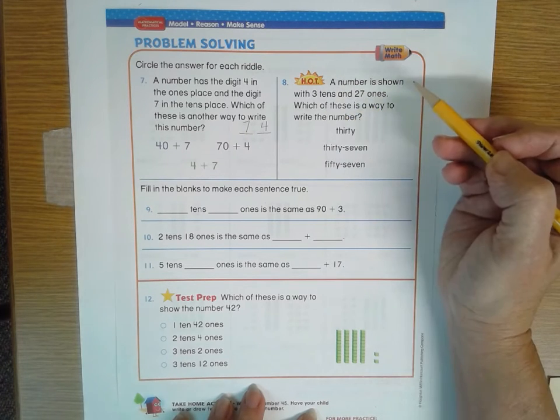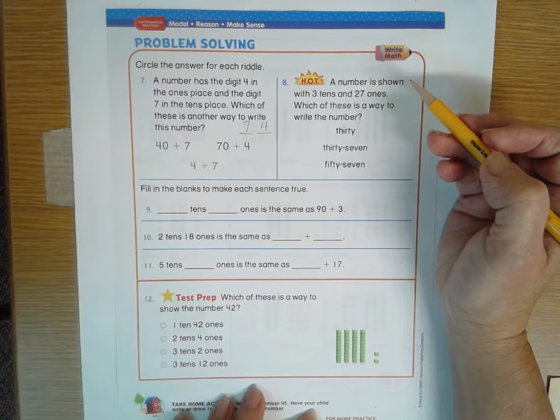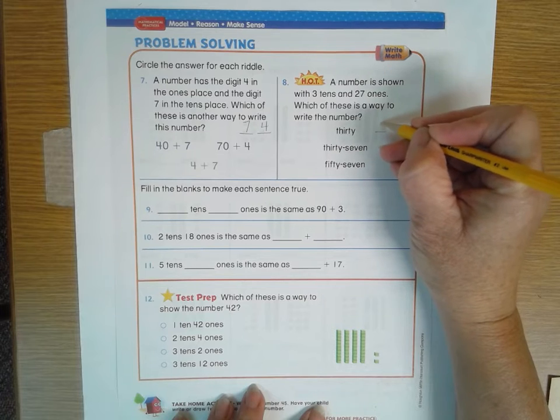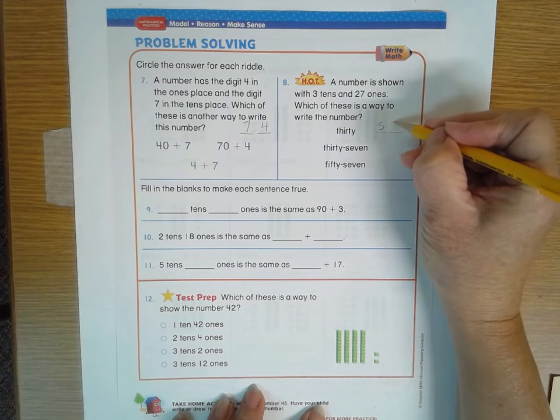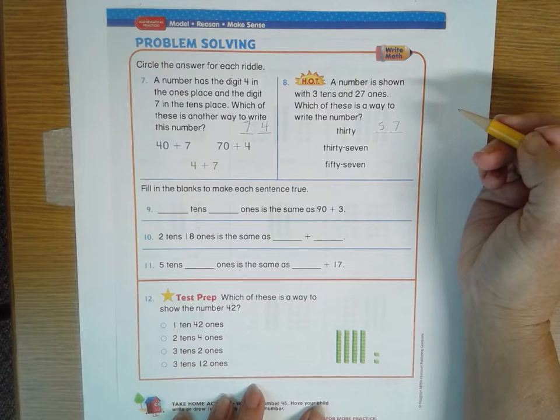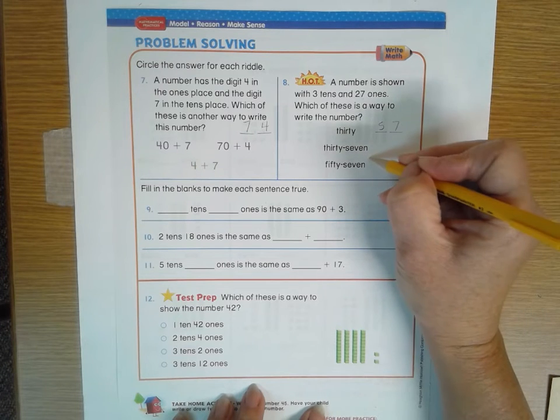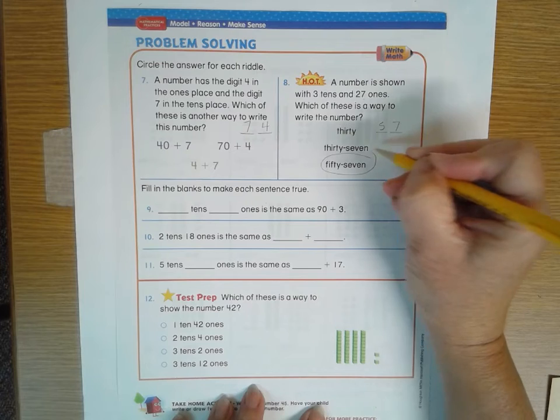So how many 10s would I have then? 3 10s and 2 10s would be 5 10s. 5 10s. And then I have those 7 1s left over. What number am I looking for? I'm looking for 57. Yeah.